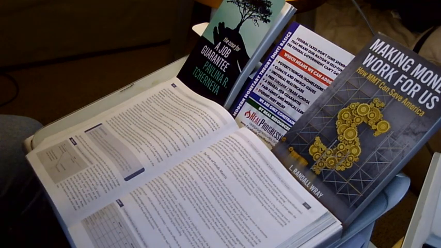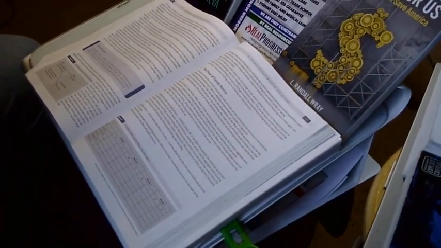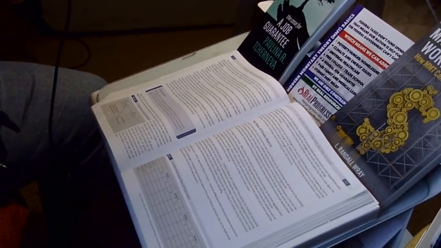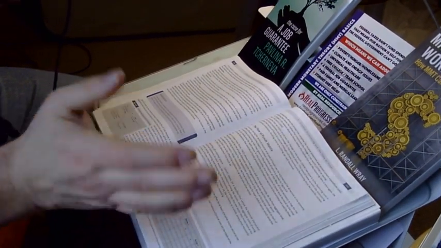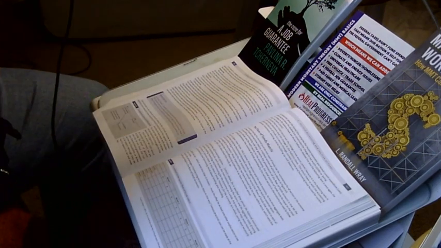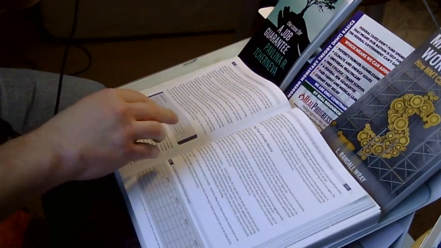Can't see it. Let me see if I can move this. There we go. Maybe you can see it just a little more. Okay. Anyway, if you want to, you can pause and look at this in whatever form you can. Anyway, so let's see.